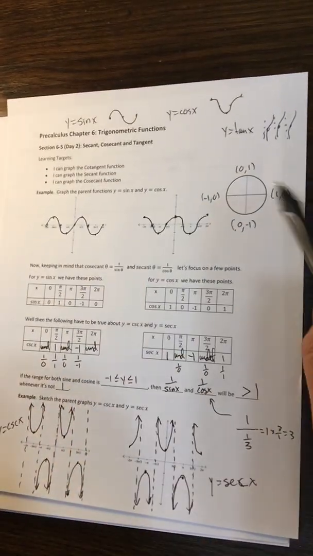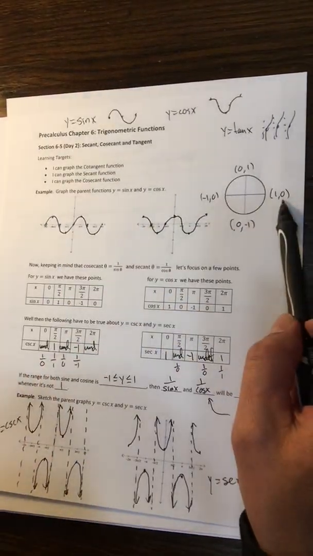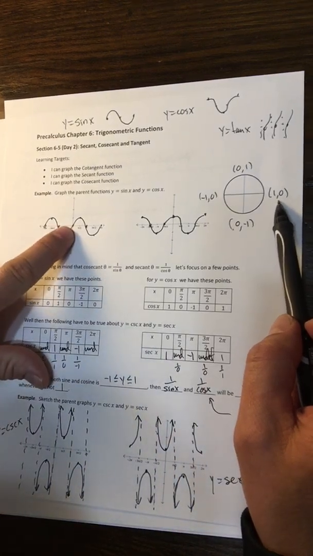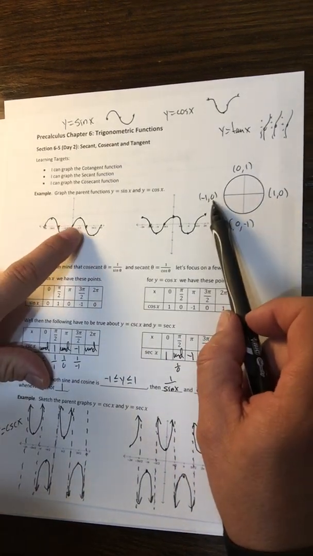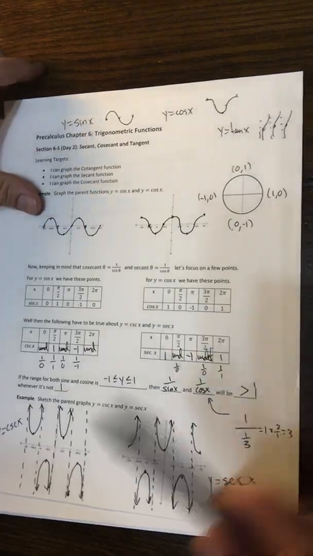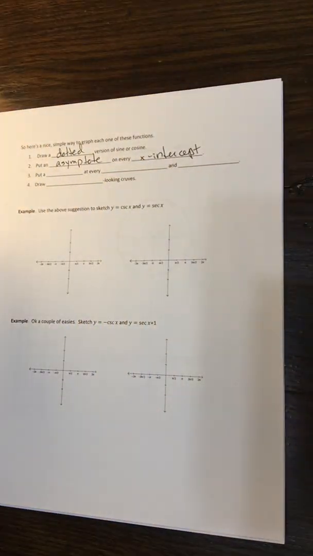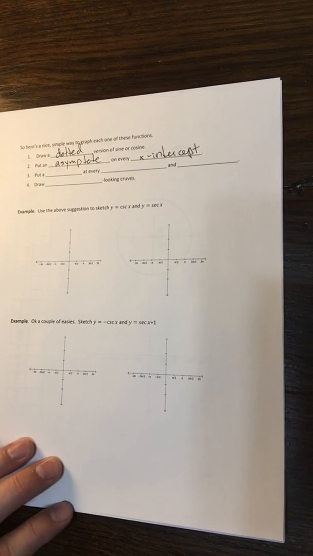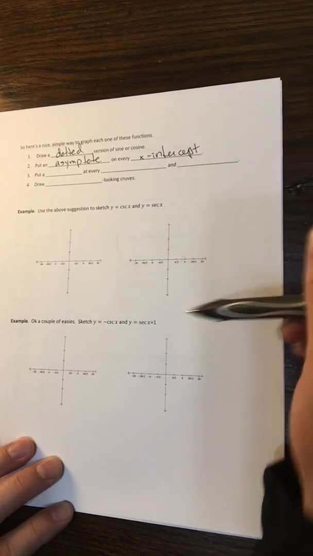Everywhere that sine was 0 here, that's an asymptote. They're going to be x-intercepts here, but they end up being asymptotes down here. So graph a dotted sine function and cosine function, which you should be getting real good at, and put an asymptote everywhere there's an x-intercept, because that 0 would end up being in the denominator.